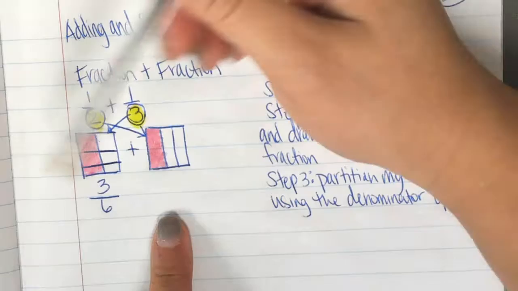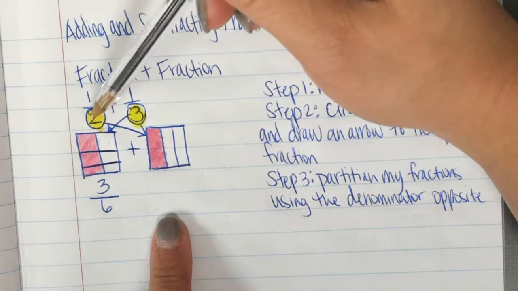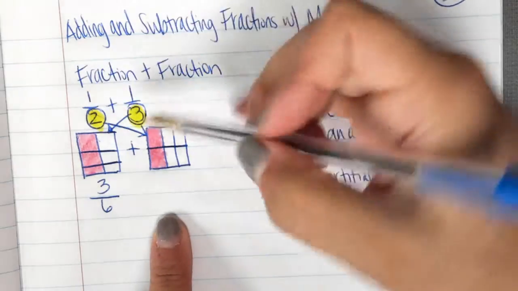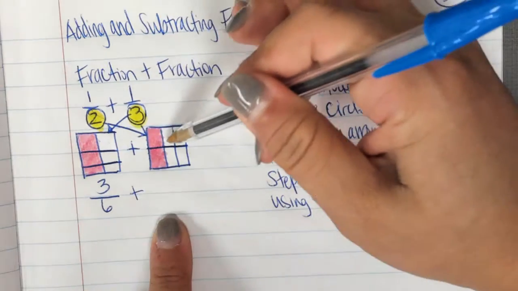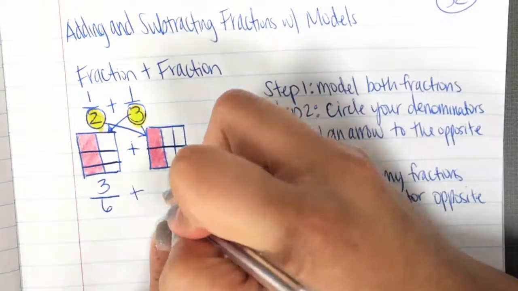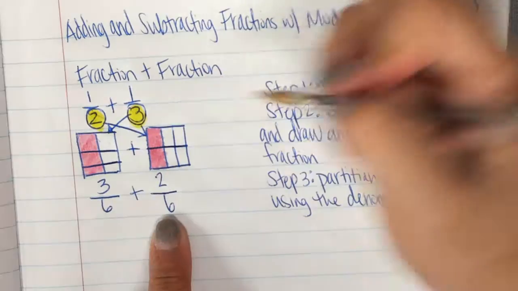So now I have to do the opposite one and partition the other side. So I have to make 2 partitions over here. So I'm just going to cut it in half. Again, I have 1, 2, 3, 4, 5, 6 as my denominator, and 1, 2 as my numerator.